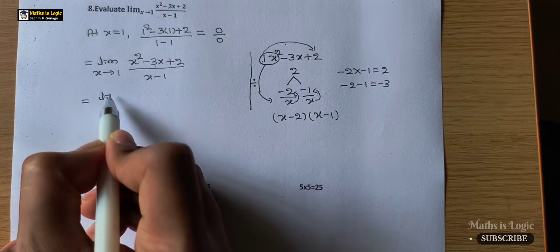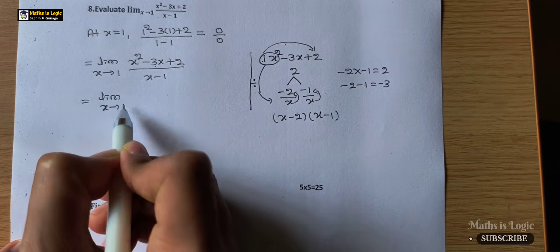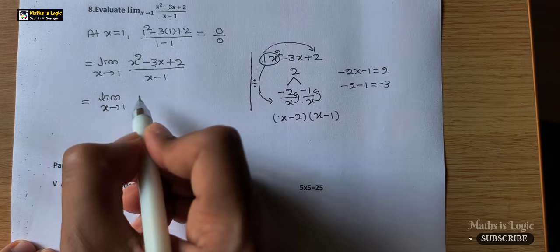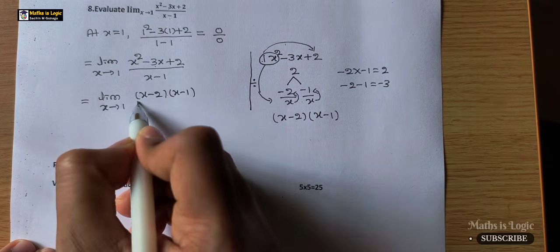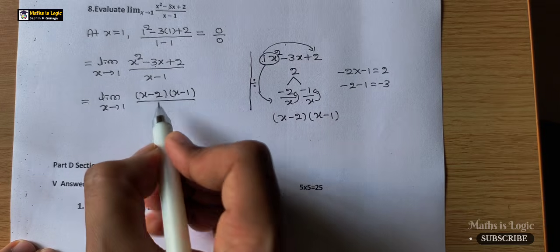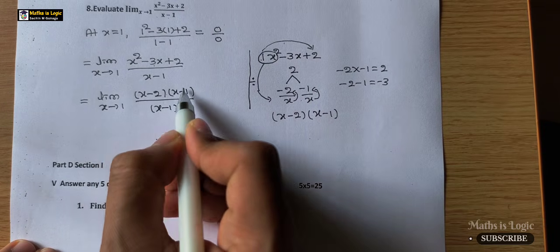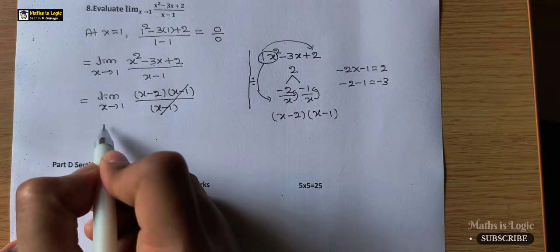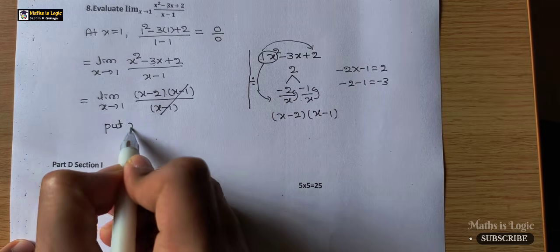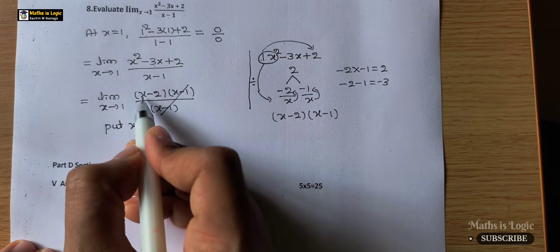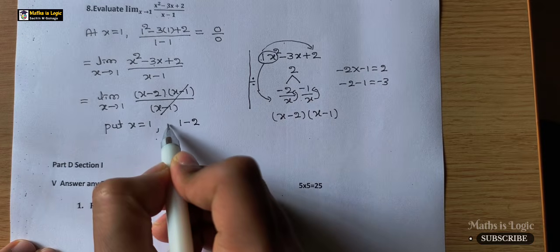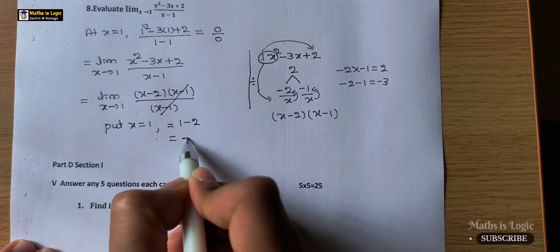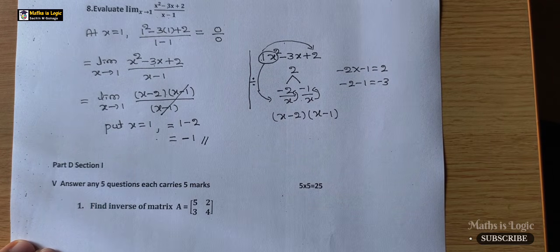Therefore, replace: limit x approaches 1, numerator factors are (x minus 2) into (x minus 1) divided by denominator (x minus 1), keep it as it is, and cancel. After cancellation, last step, put x equals 1. Here x is there, substitute 1, so 1 minus 2. So 1 minus 2 is minus 1. So this is the final answer.